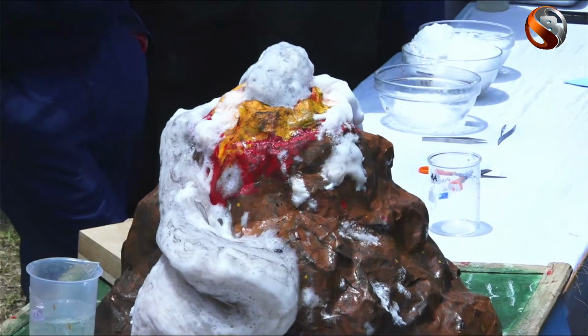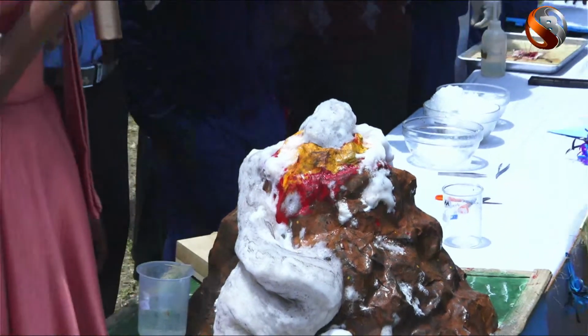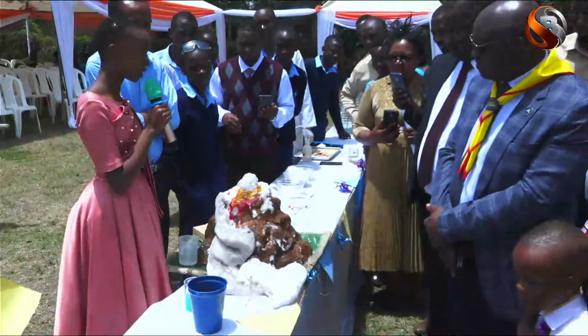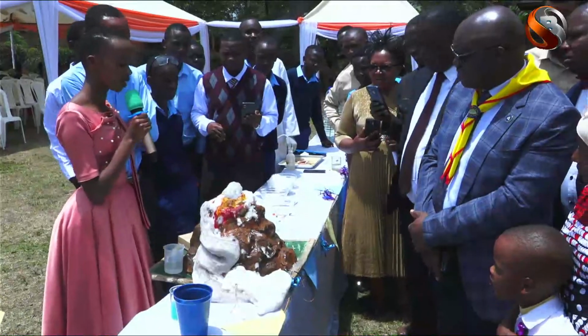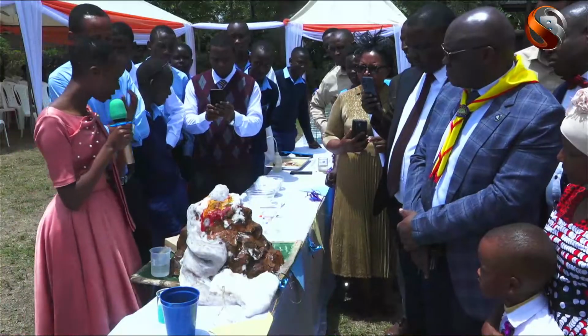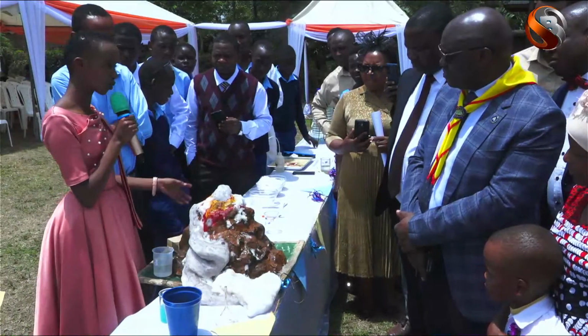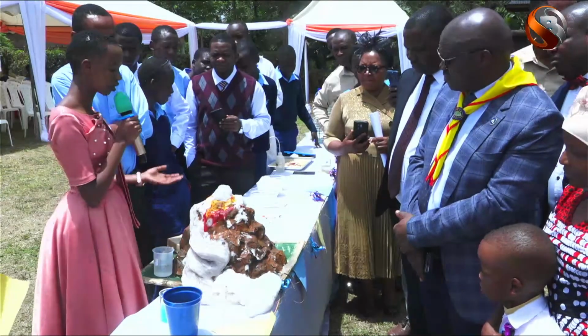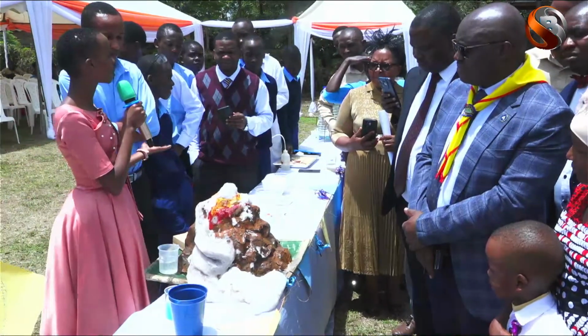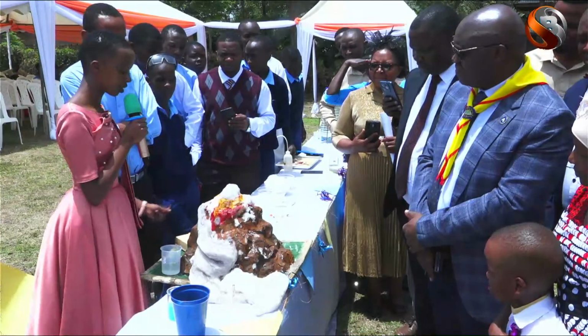Dear guests of honor and parents, this demonstration might look like it smells nice and everything, but it is very destructive. In our society, when a volcano erupts, it has a lot of negative impacts. It causes earthquakes, which also cause death of a lot of lives. We lose a lot of biodiversity, and it damages houses, crops, and even livestock.